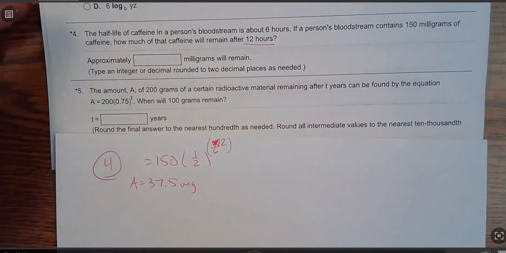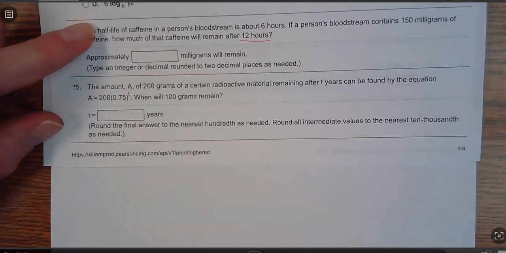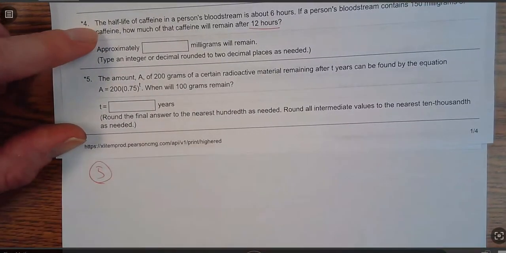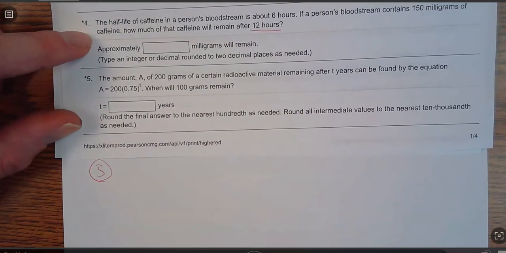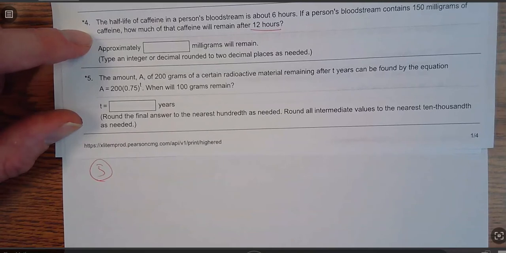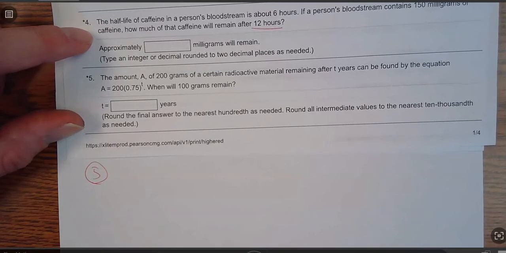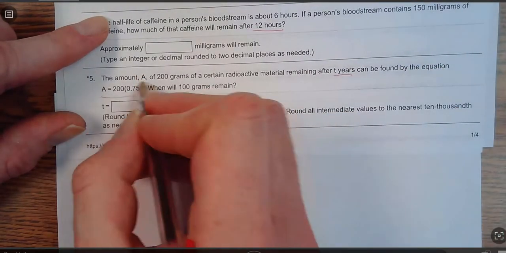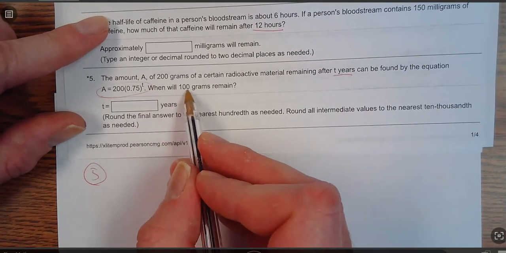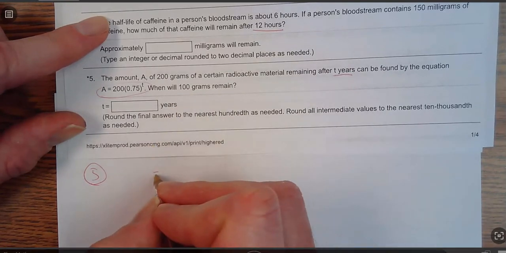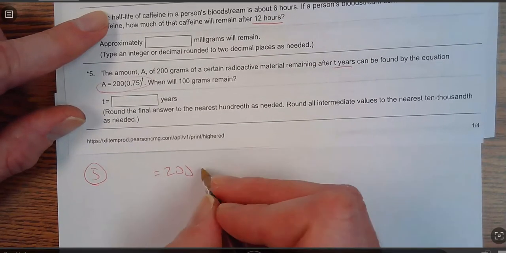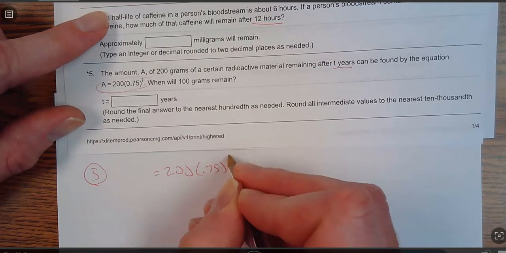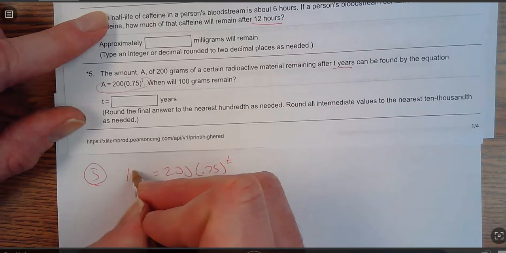Number 5, let's switch these up here. Number 5, the amount A of 200 grams of a certain radioactive material remains after T years, and you use this equation. When will 100 grams remain? It's basically when will it be half? Okay, so the initial amount is 200, times 0.75 to the T, and they want to know when it'll equal 100.